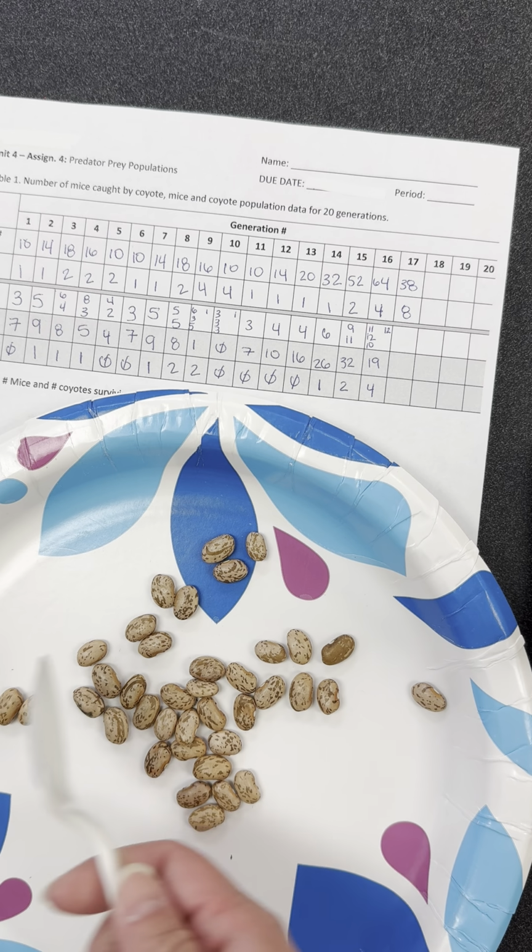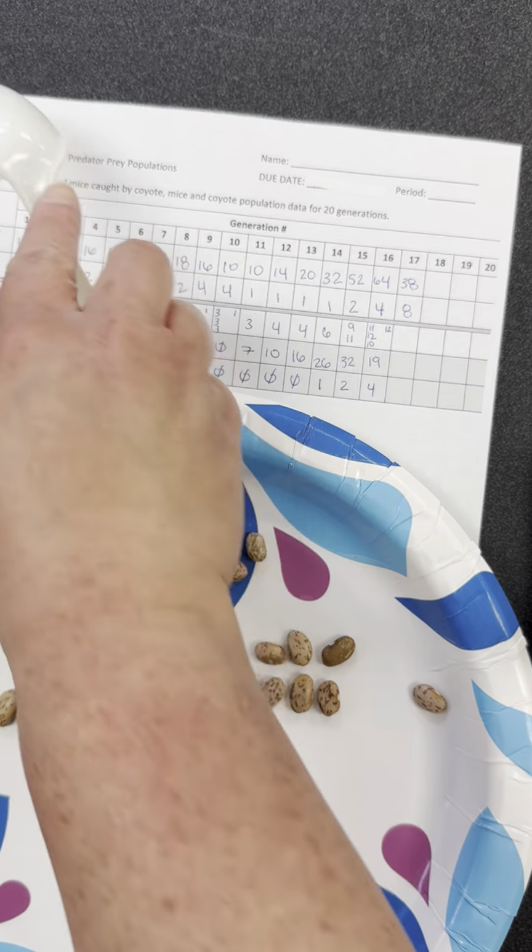I'm going to go hunt with 1 spoon. We're going to drop off our mice over here and pretend it's a completely different spoon. All right, let's do this. 1, 2, 3, 4, 5, 6. Okay, so we're going to drop off our 6 beans up here. And we caught 6.